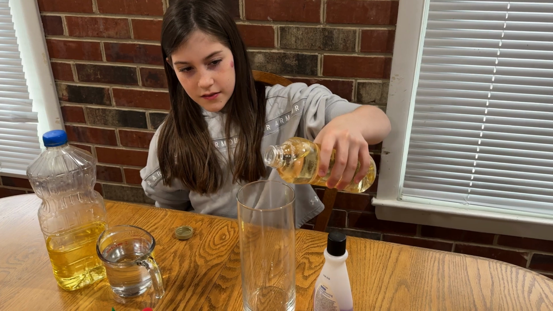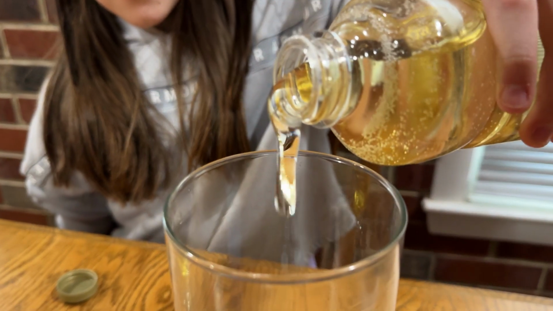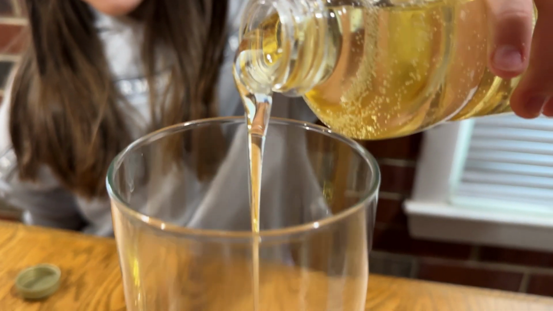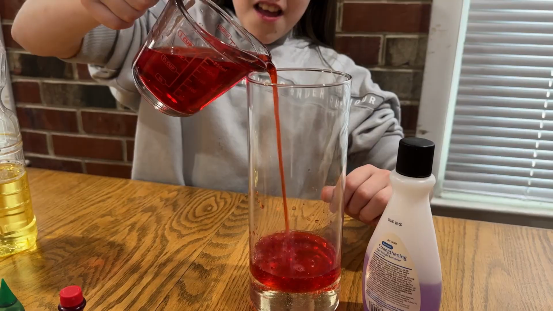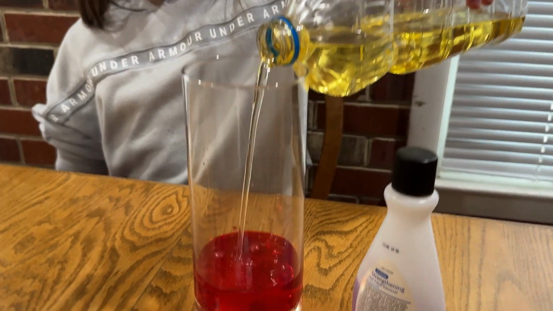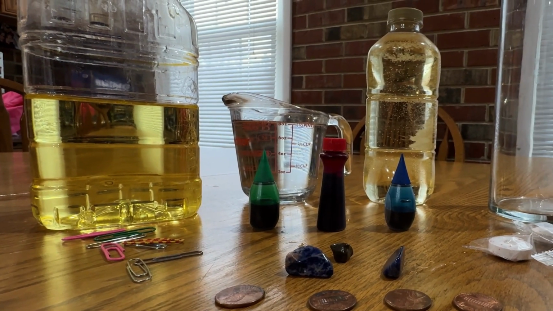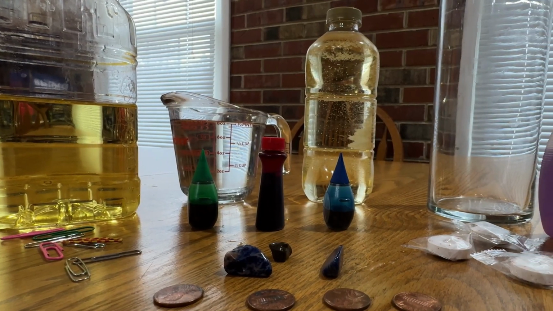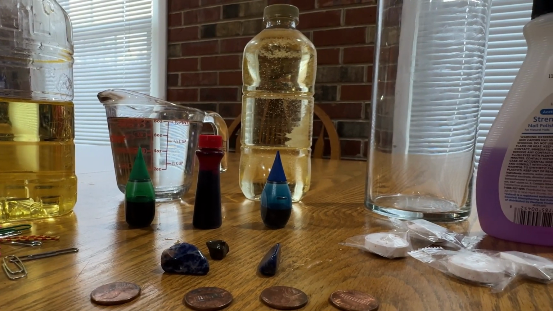Start by pouring the liquids into the jar in this order: corn syrup, colored water, and vegetable oil. If you don't have one of these liquids, that's okay. You can still do the activity with the liquids that you have.